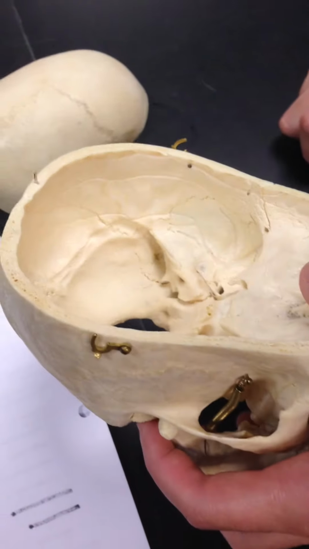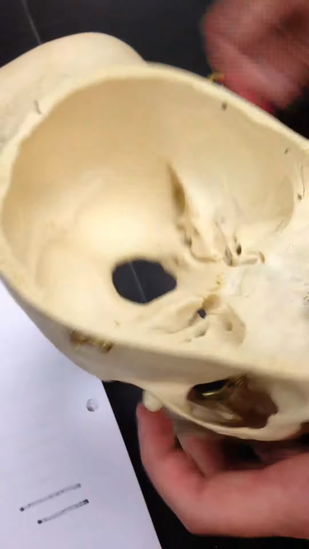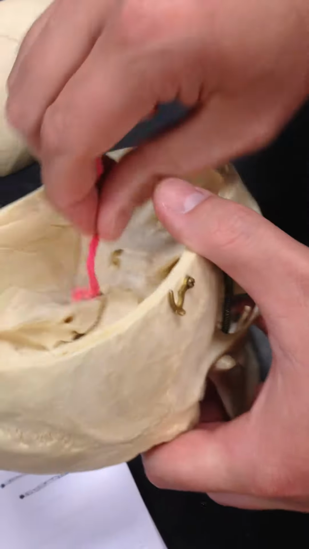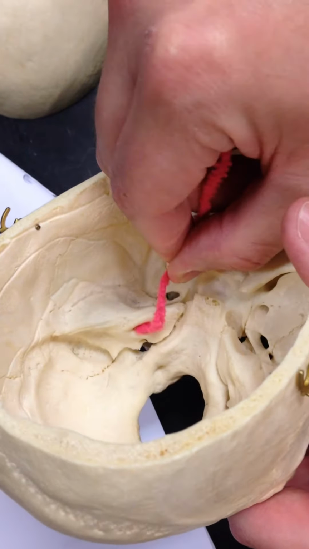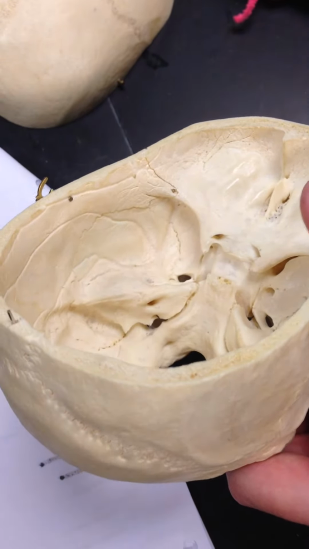It'd be like this. Right here. Right there. So that's where cranial nerves 7 and 8 leave the cranium.